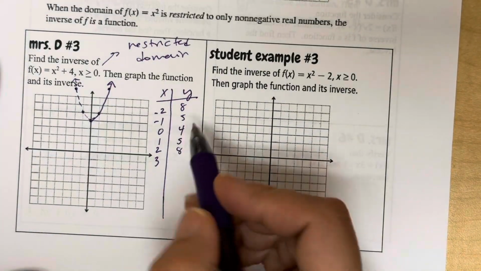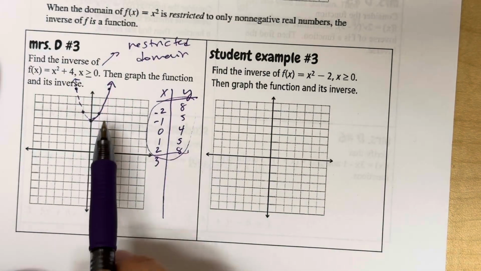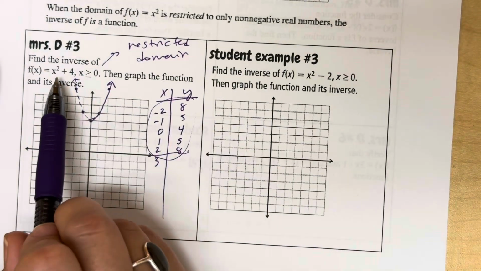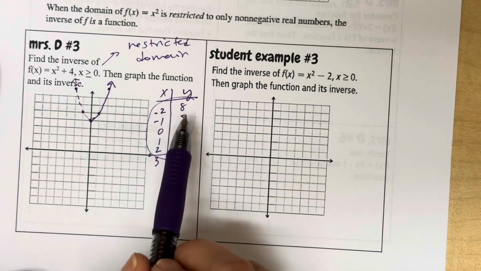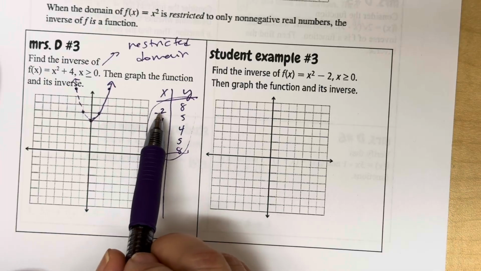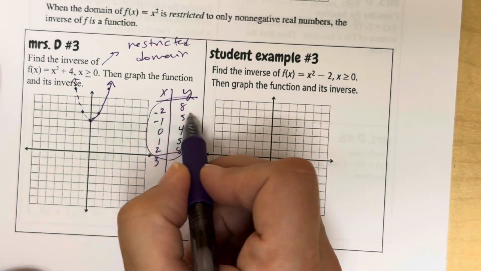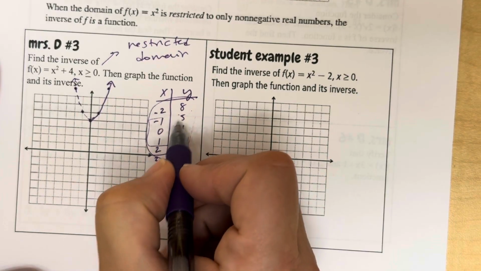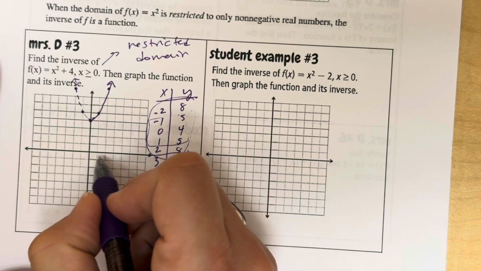So here I have some points. They didn't all fit on the paper, but they fit close enough. So if I'm going to graph the inverse, I can actually write the inverse function, or I could just plot those points inverted. So treat this as 8, -2. So what I'm going to do here is plot these 3 points here. -1, 5 is now going to be 5, -1.